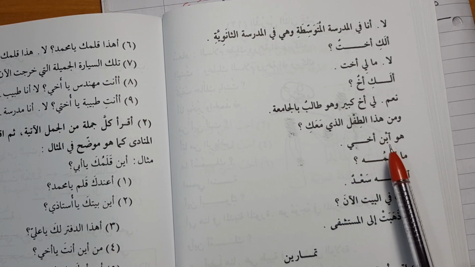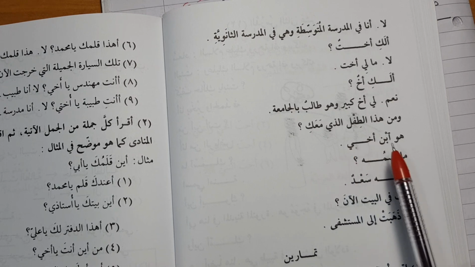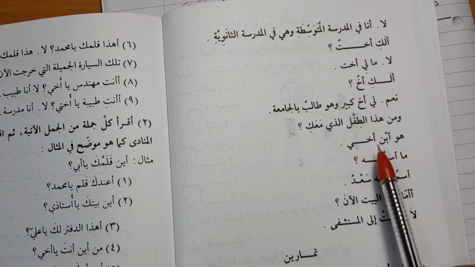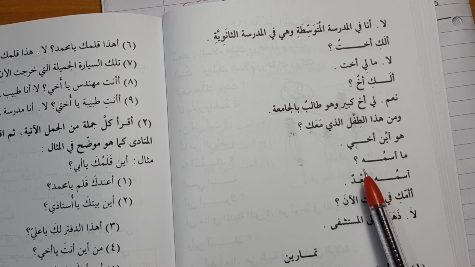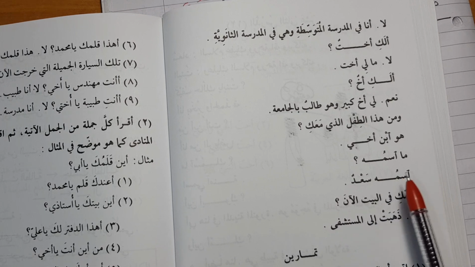He is the son of my brother. So his nephew. This child is a nephew to the girl who is speaking. ما اسمه? What's his name? اسمه سعد. His name is Saad.